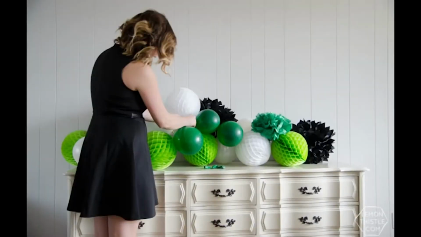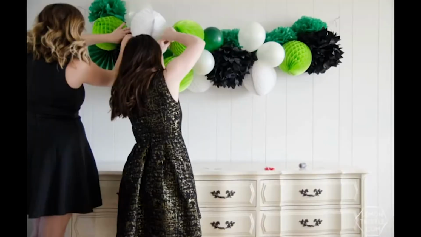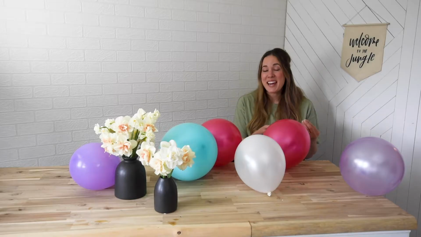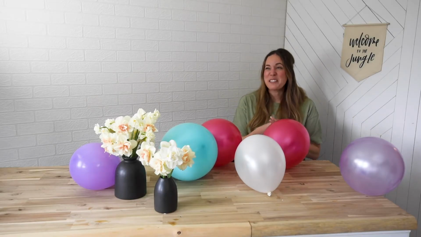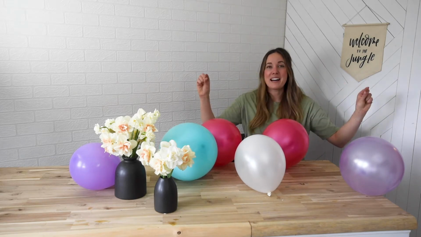So balloon garlands you can tie with string, and I've always done that, but recently, about 2 years ago now, I got a balloon garland kit from Walmart, and it was like $5. It came with like 20 balloons, and it had this clear plastic strip clip.